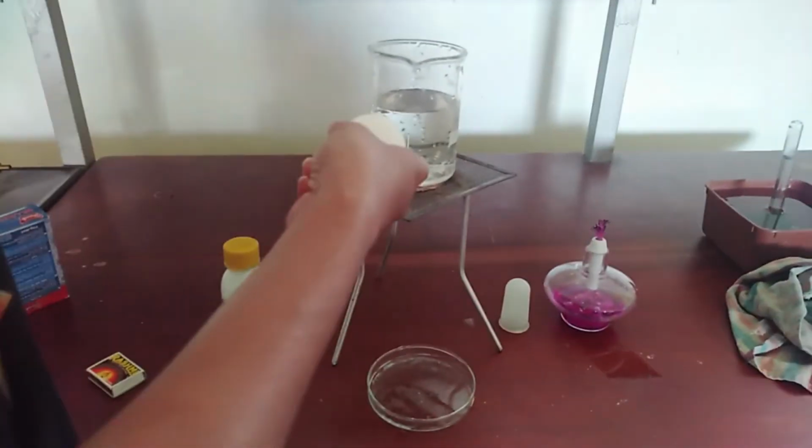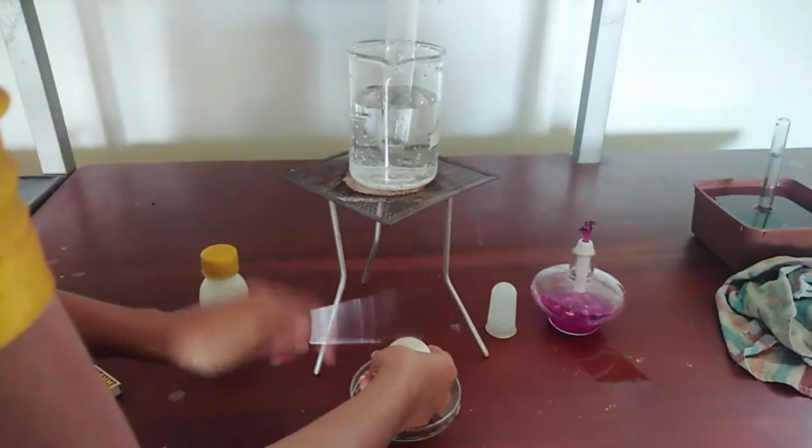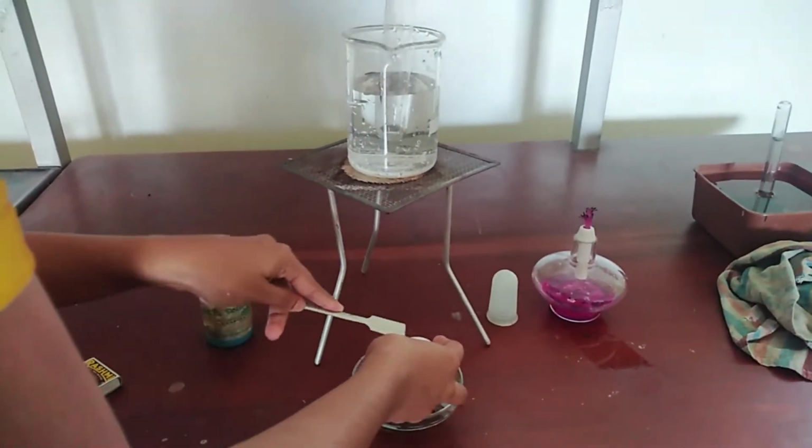To do the practical, first you should take some amount of egg white. After that, make a mixture by adding egg white in water.